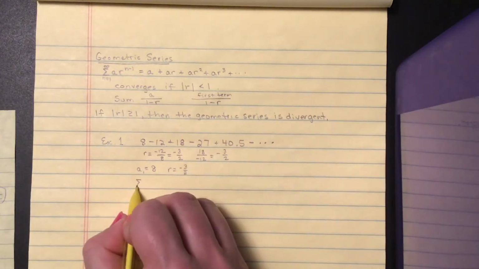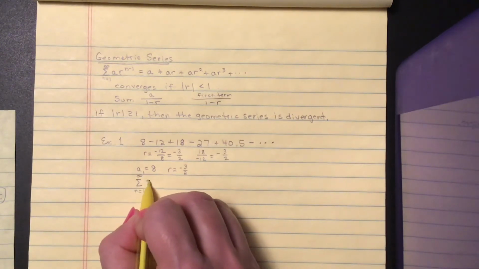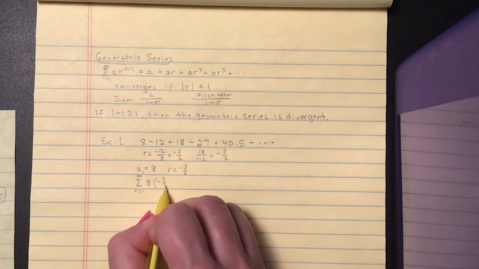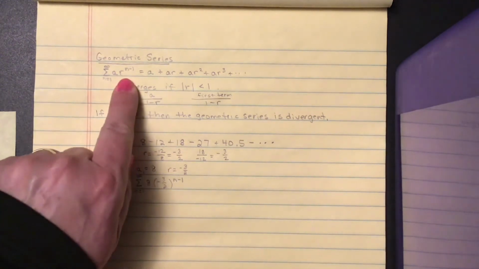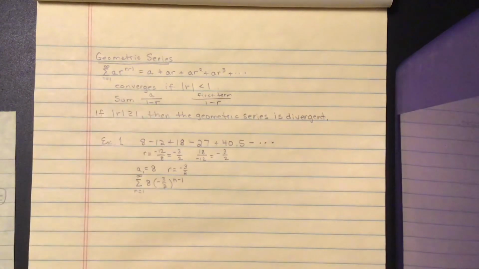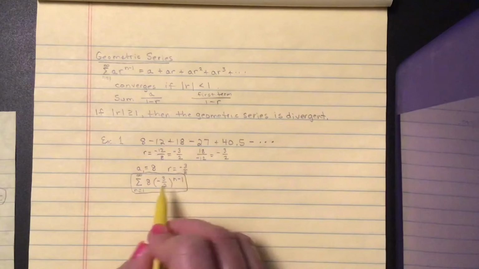So write the summation as n goes from 1 to infinity of 8 times negative 3/2 to the n minus 1. And I'm simply following the formula for geometric series. So that is the series written in notation form.